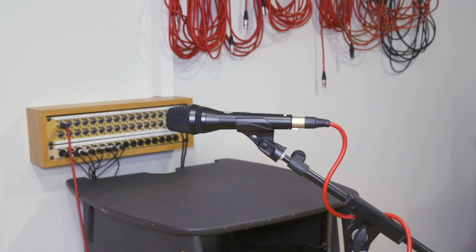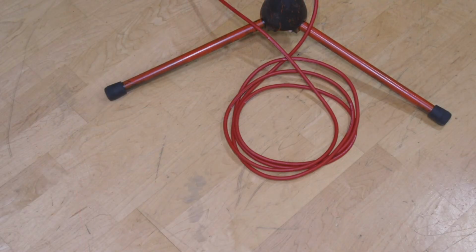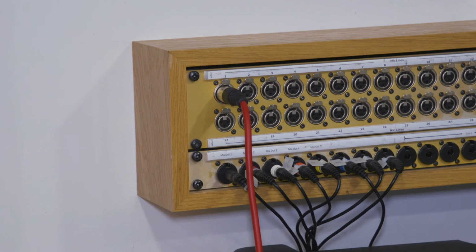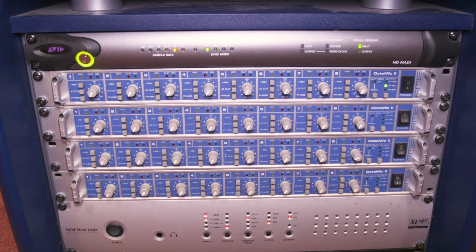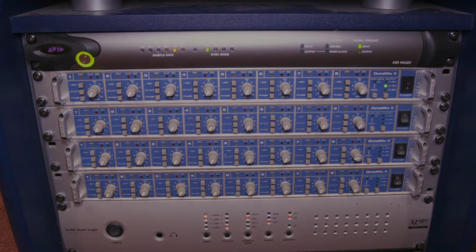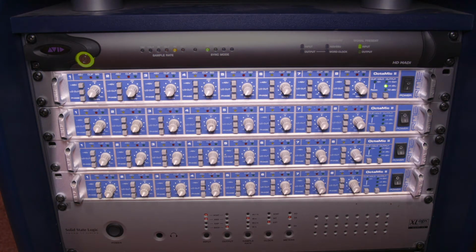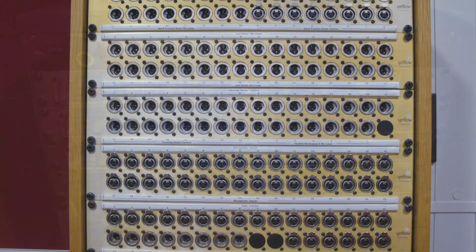Our signal is now flowing from our microphone down the XLR cable, through the live room patch bay and into the control room patch bay. This is the first part of the signal flow. We can then choose which preamps we want to use. For the purposes of this video, we're going to use the main preamps, and so the patch bay should be patched 1-to-1 as shown here.